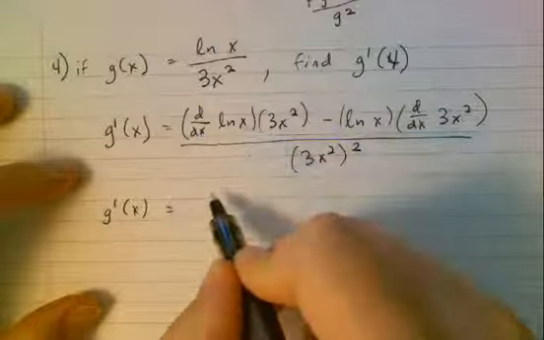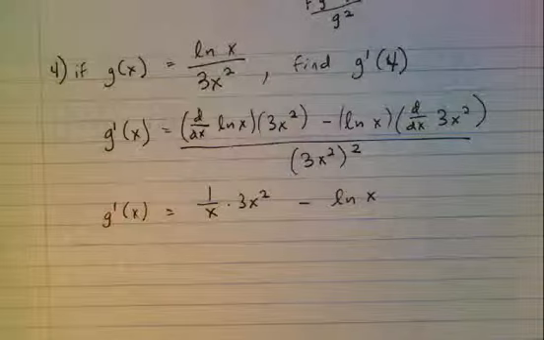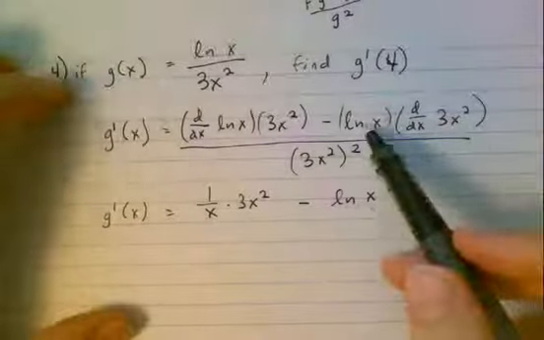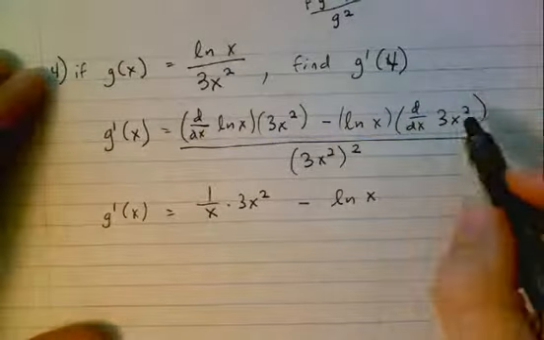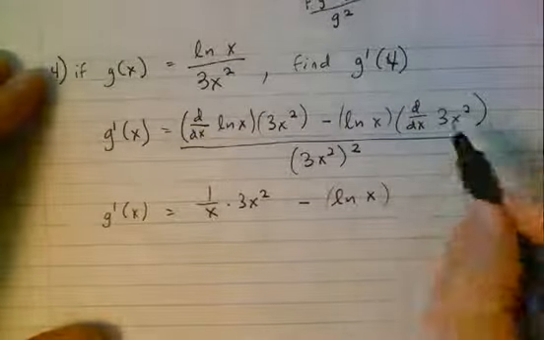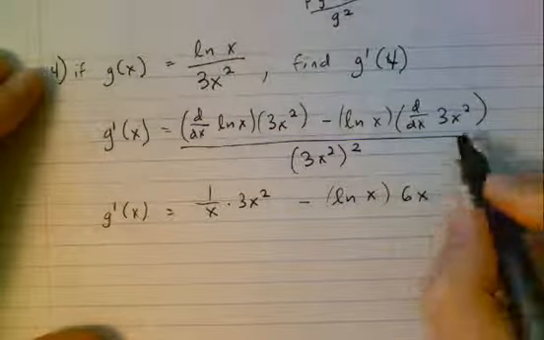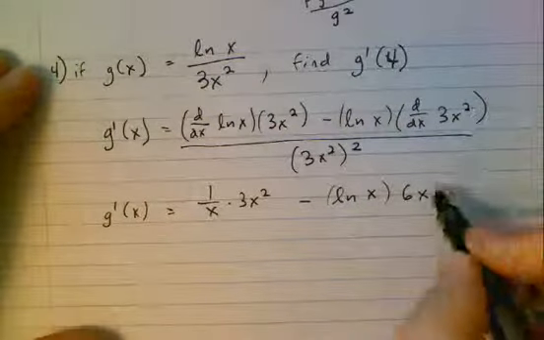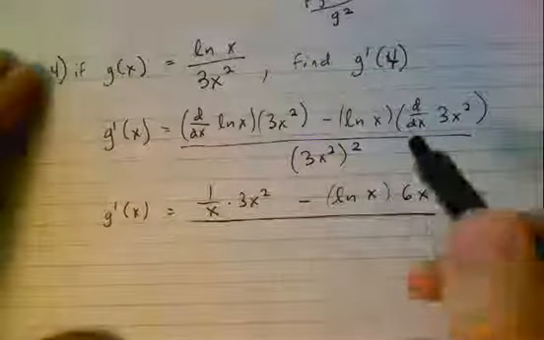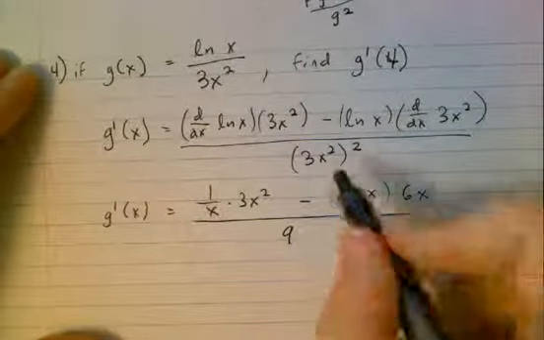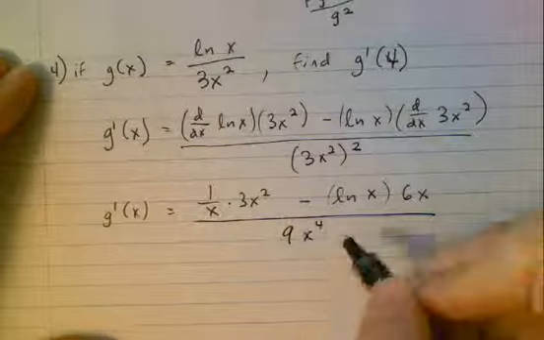Derivative of natural log is 1 over x times 3x squared, and then minus the natural log of x just stays there. Then when we take this derivative, bring down the 2, 2 times 3 is 6, x, 2 minus 1 is 1, so we have an invisible 1 there. And then here 3x squared, we square the 3, that's 9, square the x squared, that's x to the 4th.